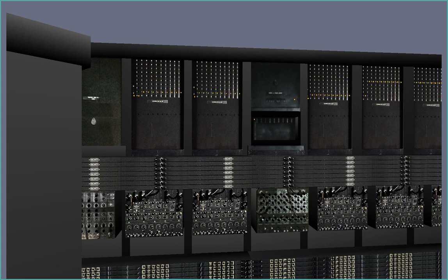I can send the number as is, or I can send what's called the complement of the number, in effect the negative of the number. And so by sending the number itself to another accumulator, we perform addition. By sending the negative of this number to another accumulator, we perform subtraction.